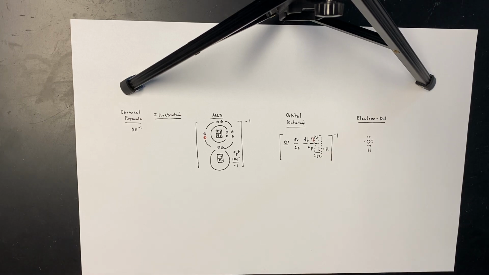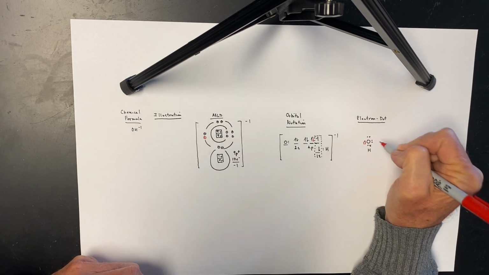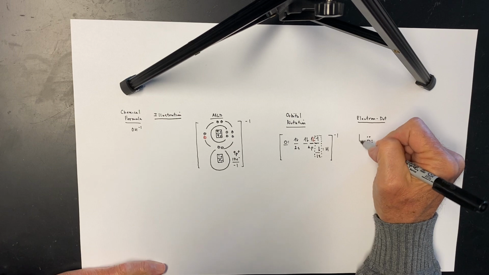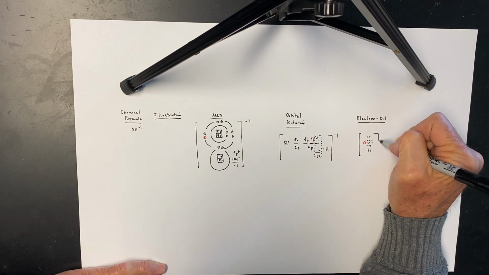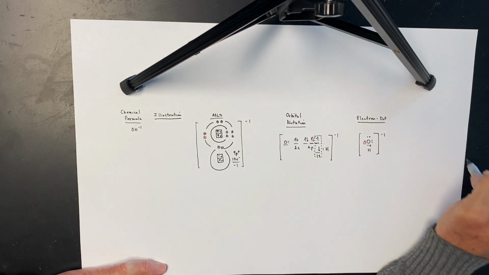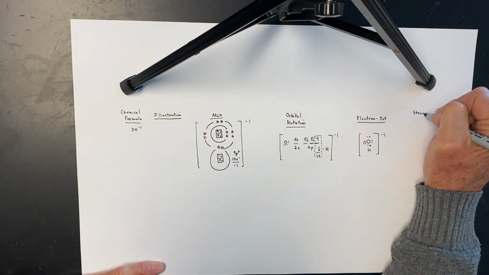And thus we have one more electron that we need to note, and we're going to, in this case, use a box to represent the valence electron that was left behind by the hydrogen atom. And so we're going to give that an overall charge of -1. So that's pretty straightforward. And then we're going to move on to the structural formula.